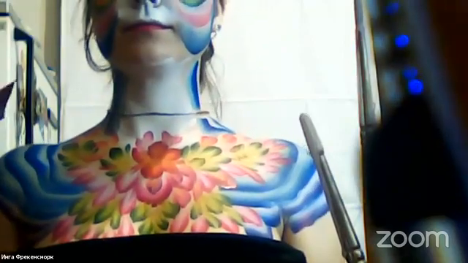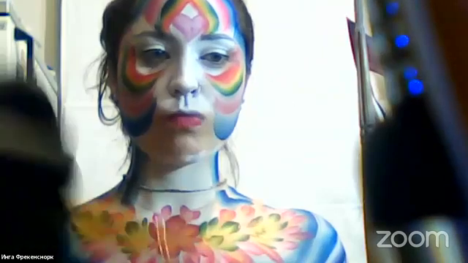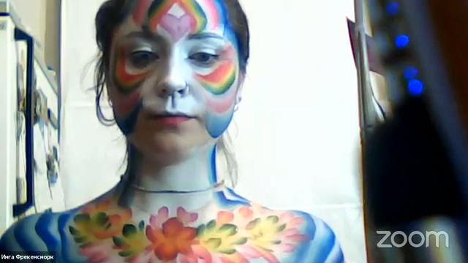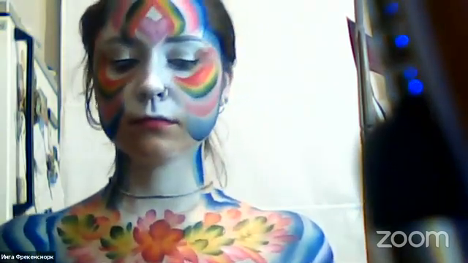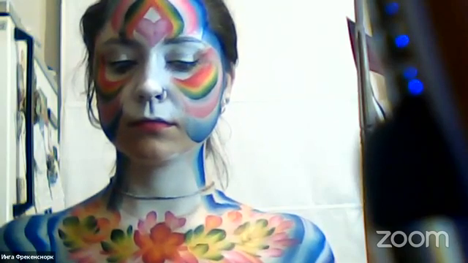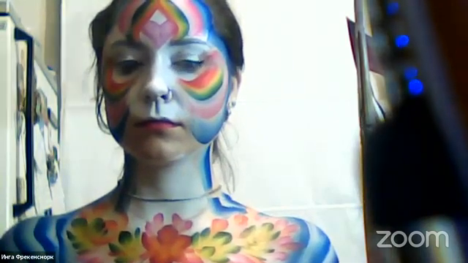I think the foundation is almost ready, and now I will work with the details and add some tiger strokes, tiger lines. When we are doing tiger lines, it's very important to have a good thin brush.